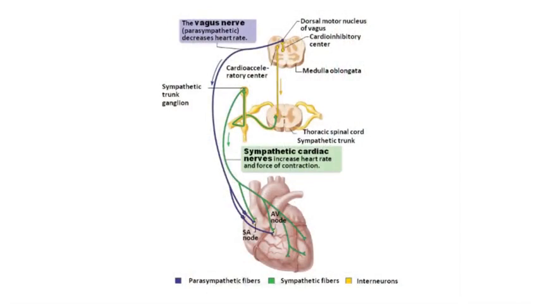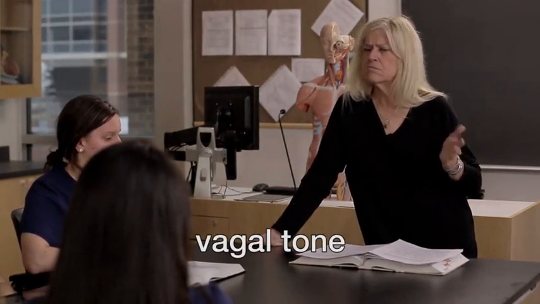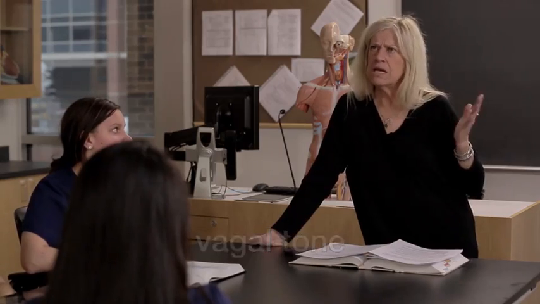So because the innervation to the SA node is carried by the vagus nerve, we refer to that state where the SA node is receiving parasympathetic stimulation as vagal tone in the heart. So instead of beating at 80 or 85 beats per minute, which is what the SA node would do on its own, it beats at around 70 beats per minute.